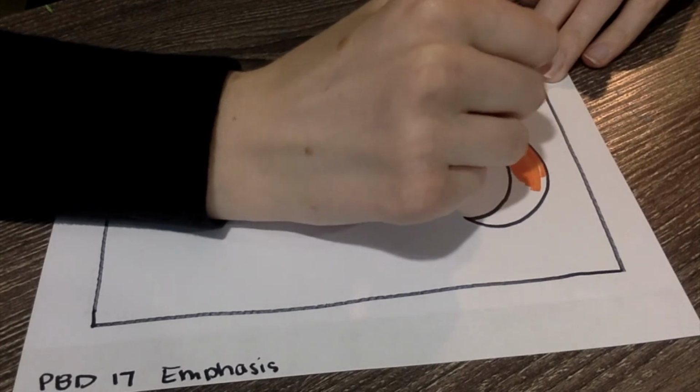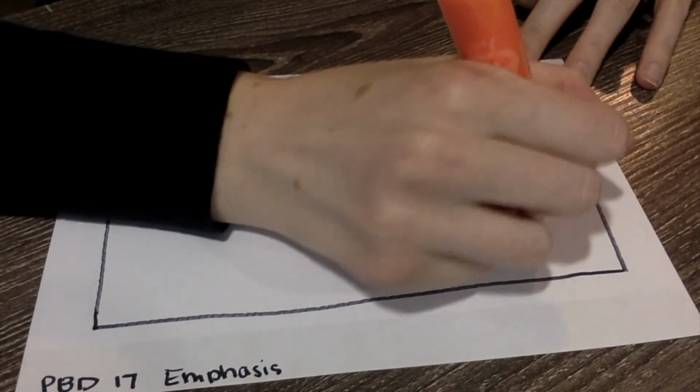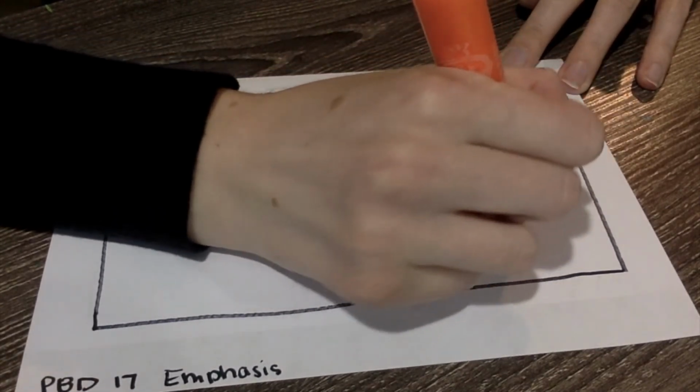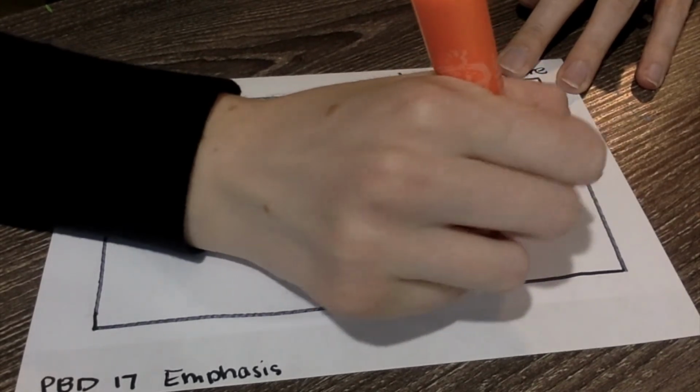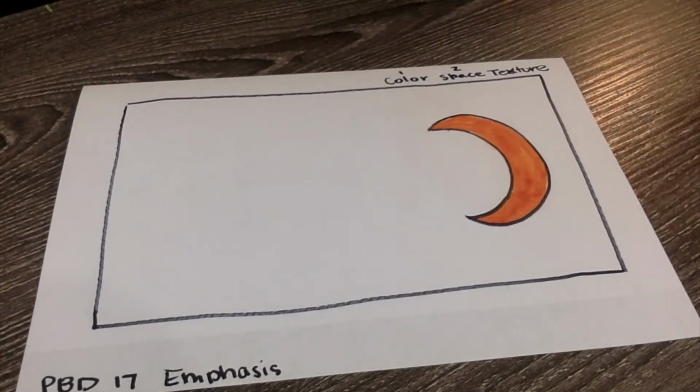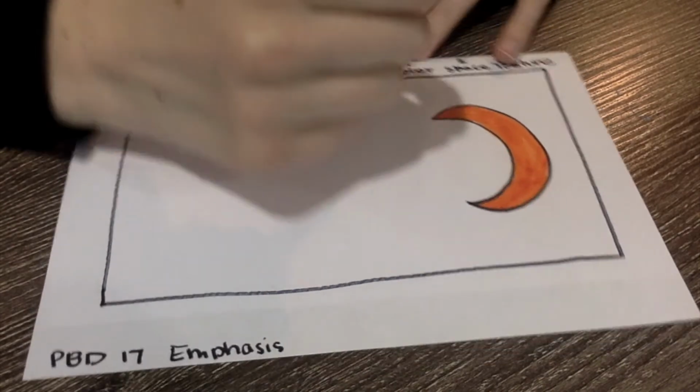There we go. Make it all orange for us. And now you can either leave your background light or you could color it blue. And then we want to get some space to go towards that.